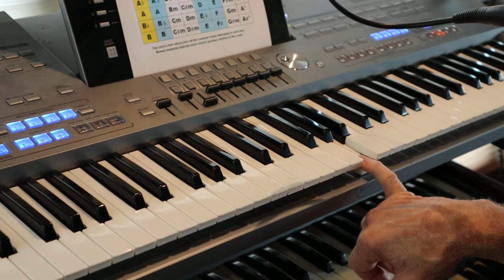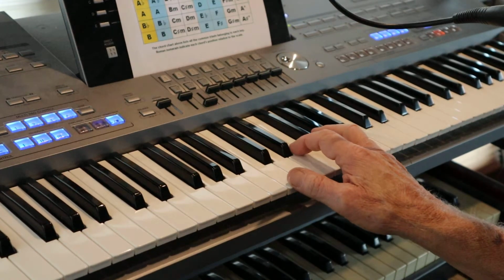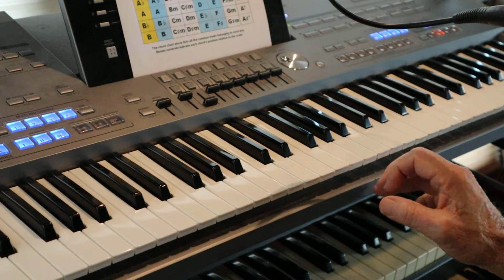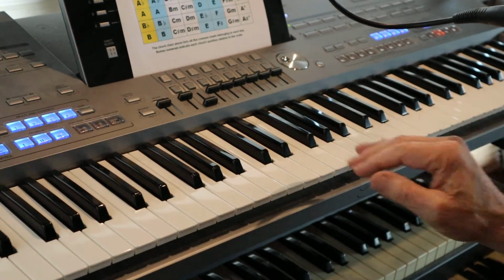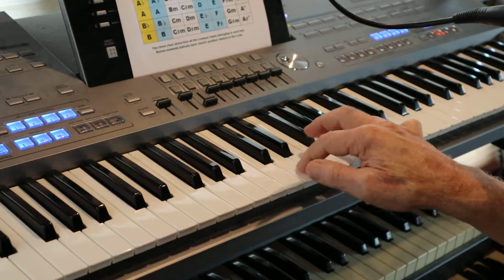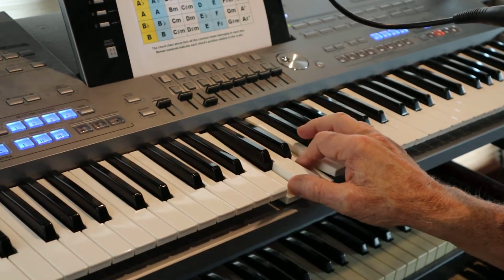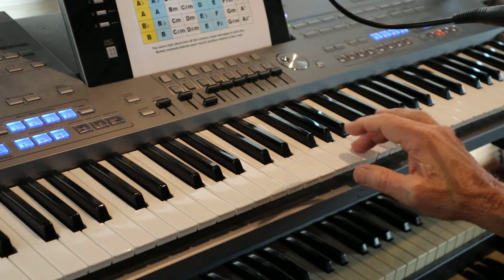Because you want it as simple as you can so that everybody in the world can play it. They can add the rest of it to that song to make it complicated, but you just need to have the main lead.